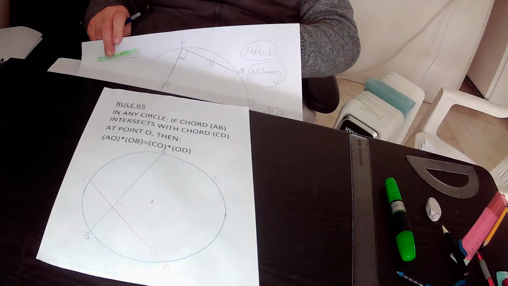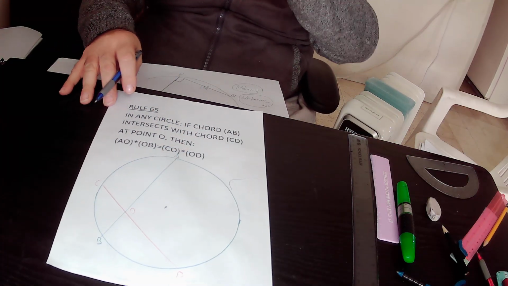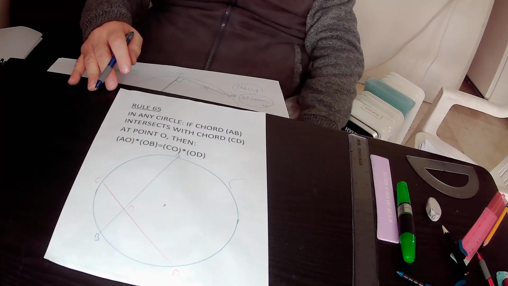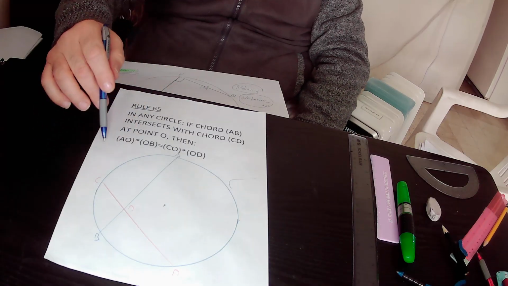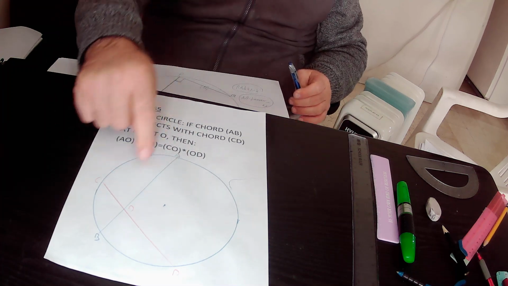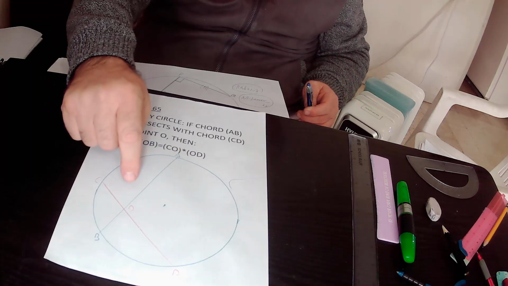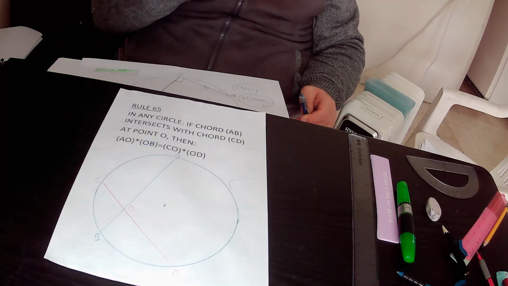Rule 65 is true in any circle, so this circle could be any circle. According to rule 65, if chord AB intersects with chord CD at point O, then the following equation is true: AO times OB equals CO times OD. Again, AO times OB equals CO times OD.